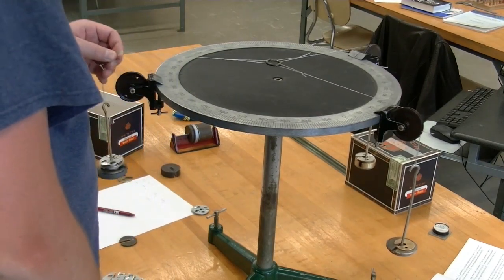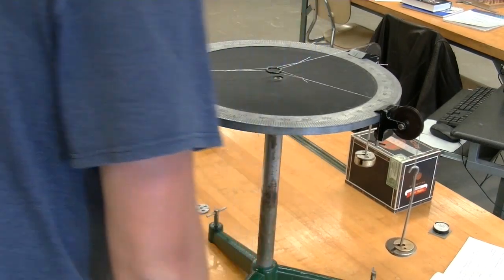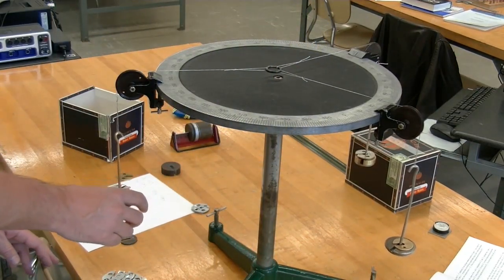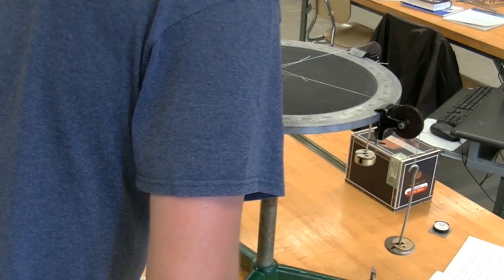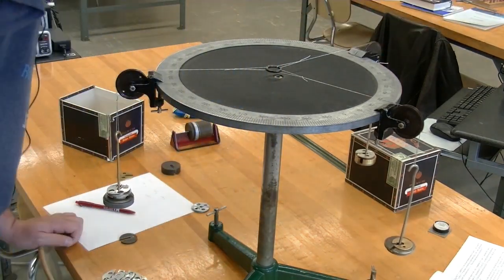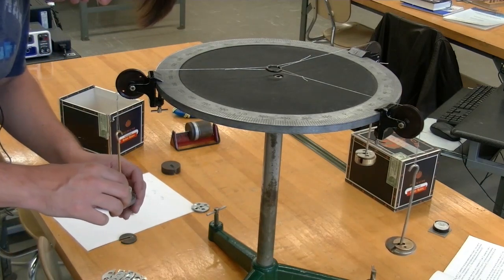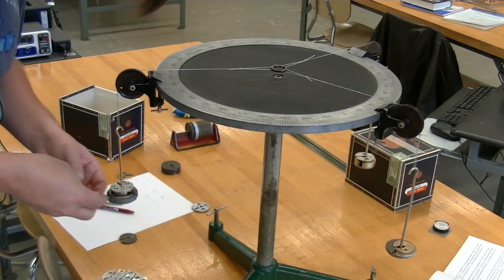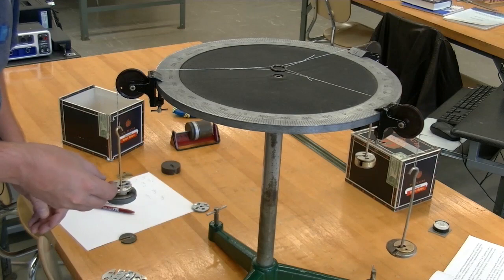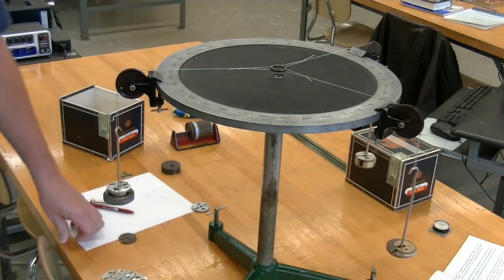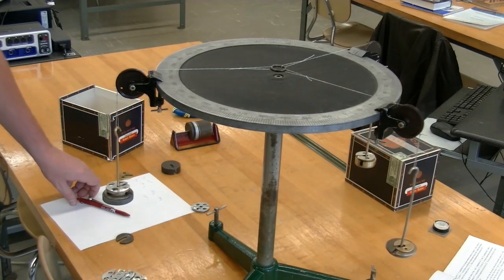Oh, it's not lying on the pulley. That was the issue there. Still is pretty uncentered though. Maybe it's just swinging too much. Yeah, so what I just saw there, and I wasn't even trying to do this, but just by taking the masses off and putting them back on, it caused it to center much better.